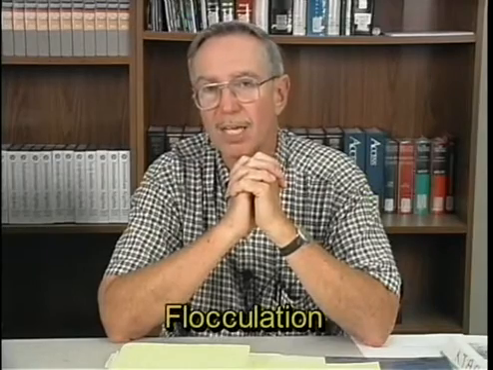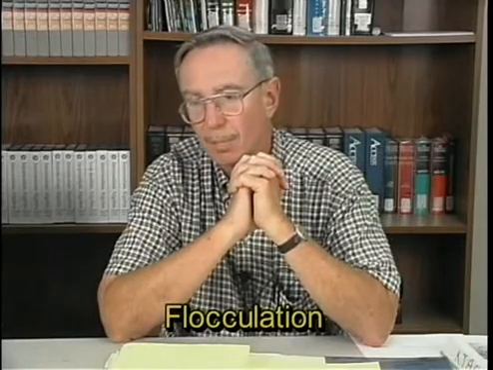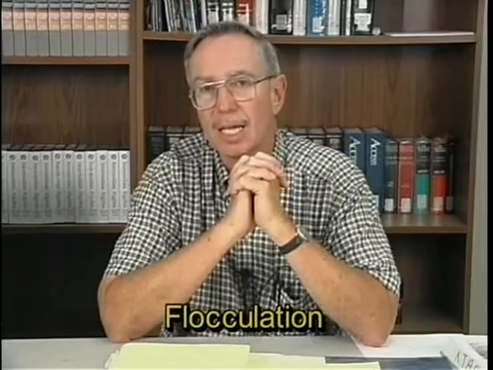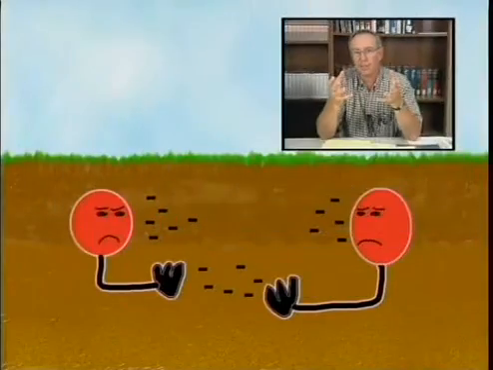In order to understand what promotes the development of structure in a soil, we need to look at the two basic processes involved in soil structure formation. The first of these processes is more of a chemical process, and it's called flocculation. Flocculation is saying that, as I started to describe earlier, soil particles have negative charges at their surface.